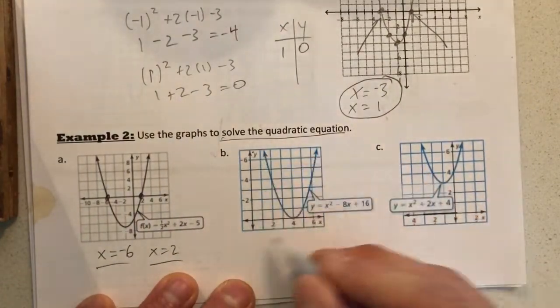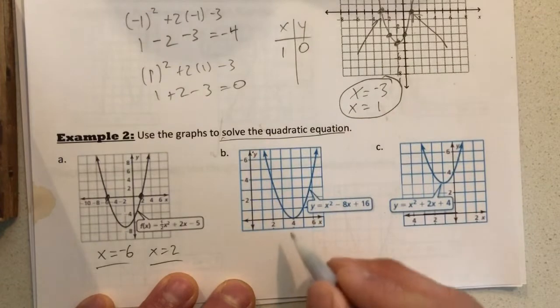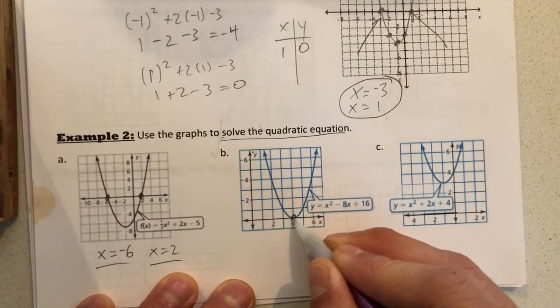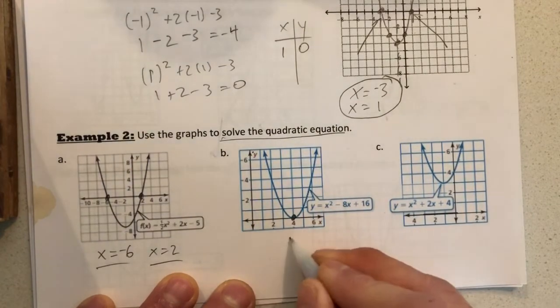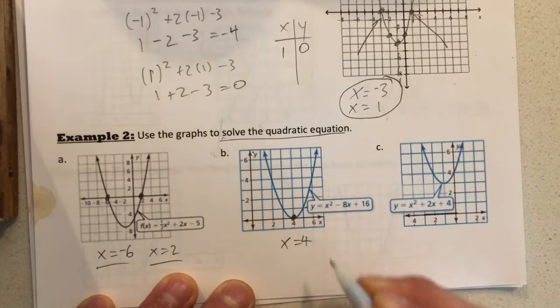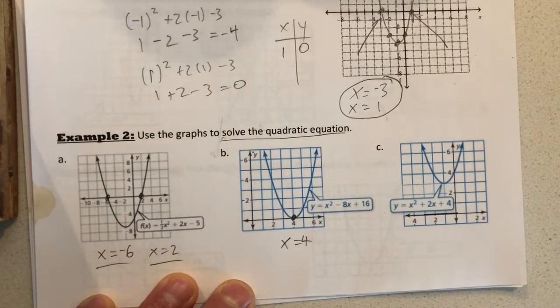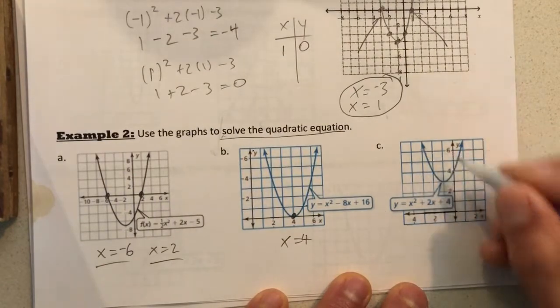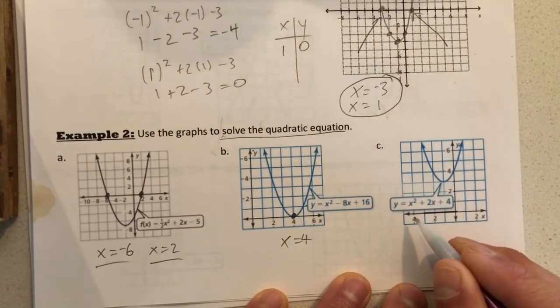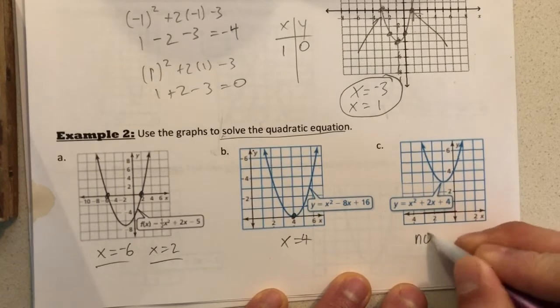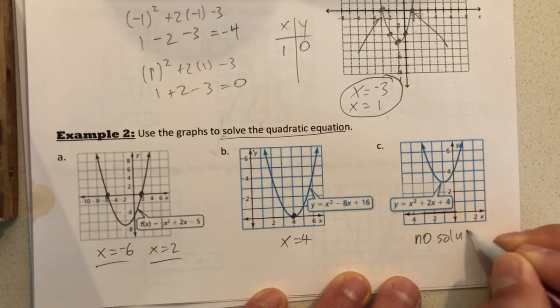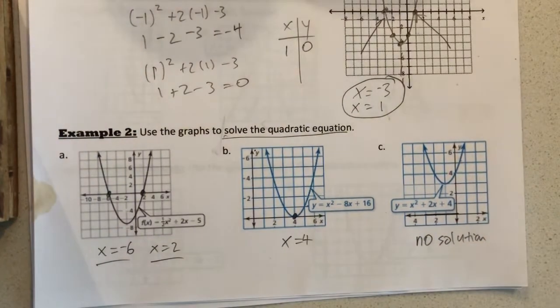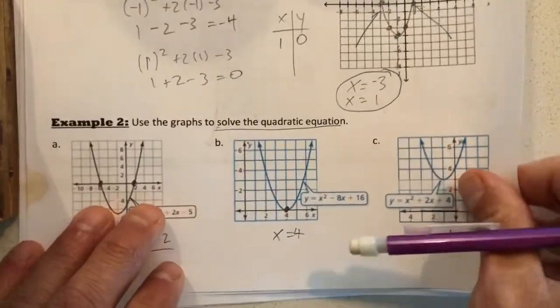This one, I've got my graph, I've got my parabola. It only hits the x-axis one time. It bounces off right there. And so we only have one solution, x equals 4. And on this one, we've got our parabola and it never touches the x-axis. And so we would say that there is no solution. If it doesn't cross the x-axis, then there's no solution.